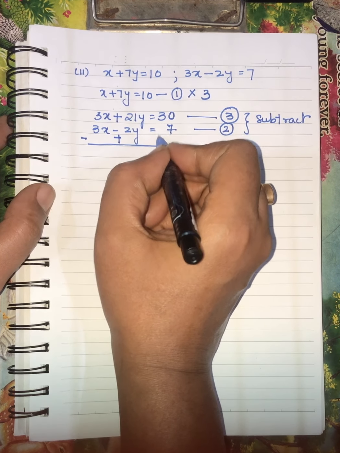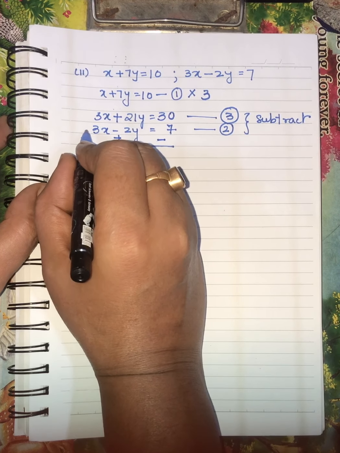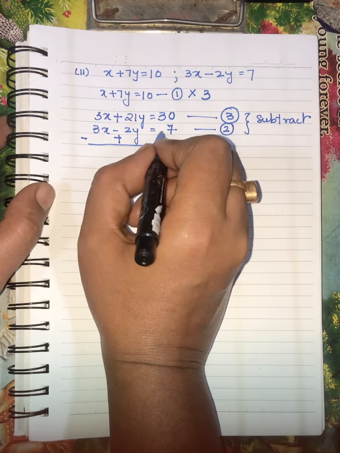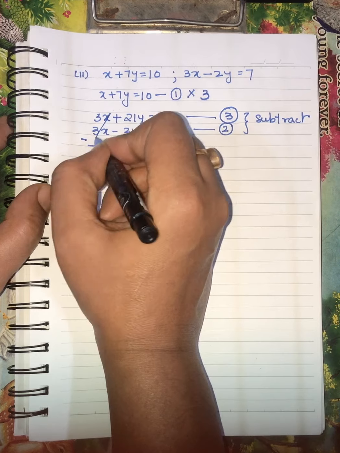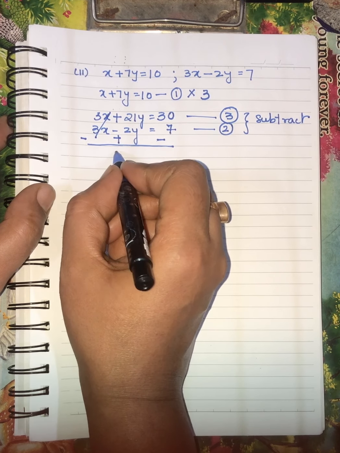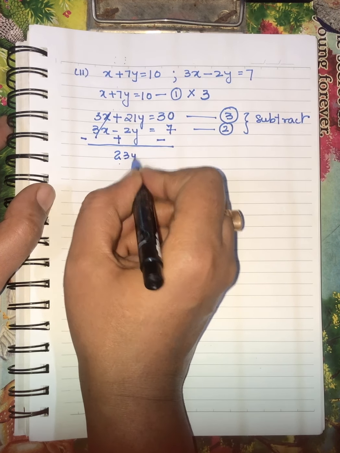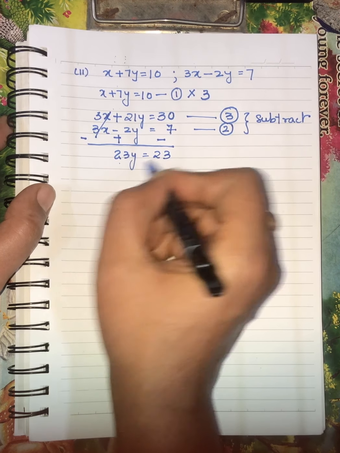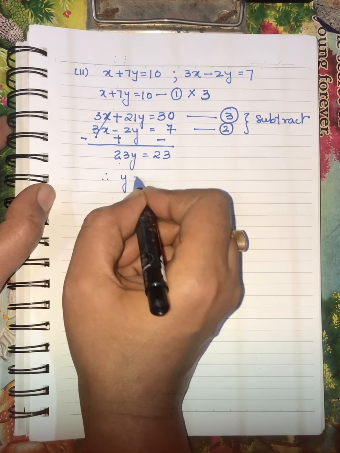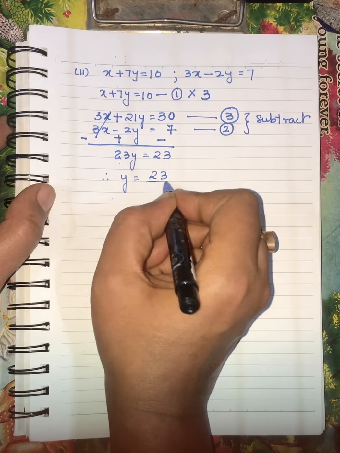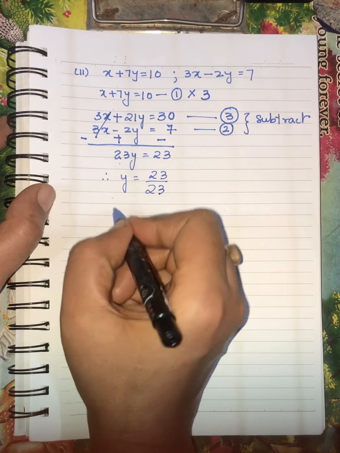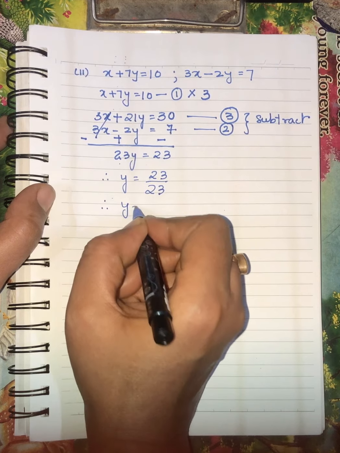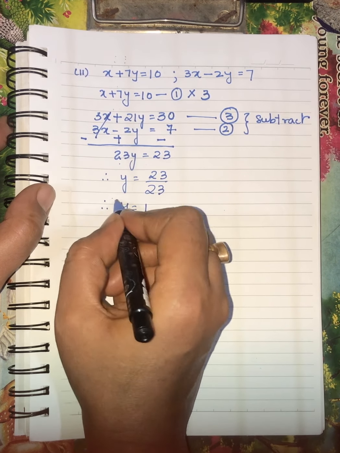The negatives become positives and the positives become negatives. So 3x got cancelled. We are left with 23y is equal to 30 minus 7, which is 23. Hence, y is equal to 23 upon 23. Therefore, y is equal to 1.